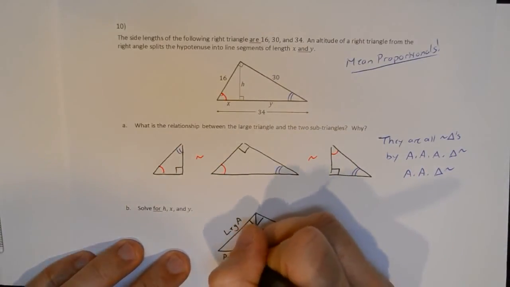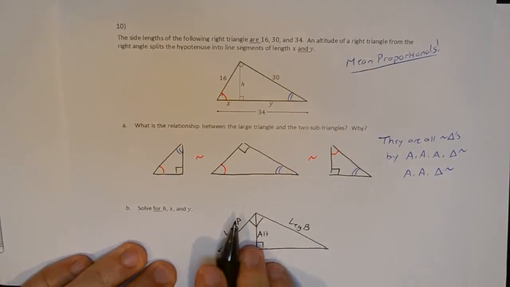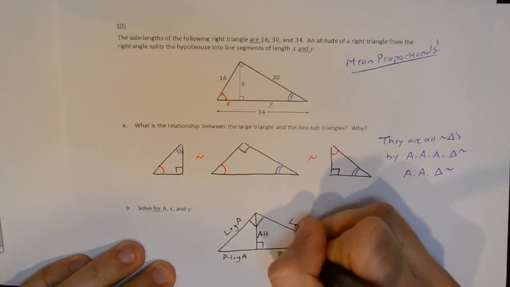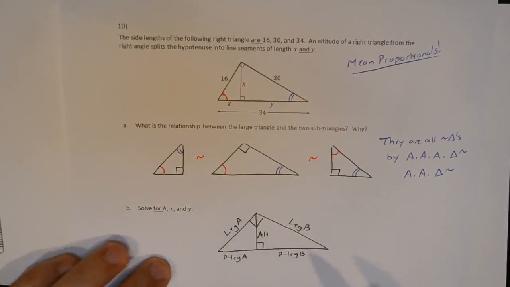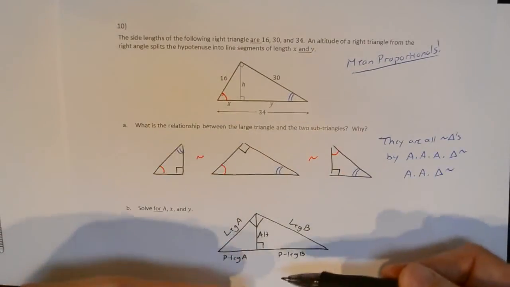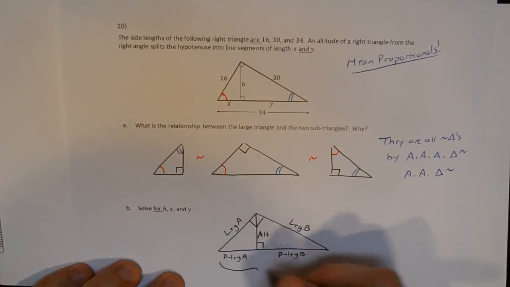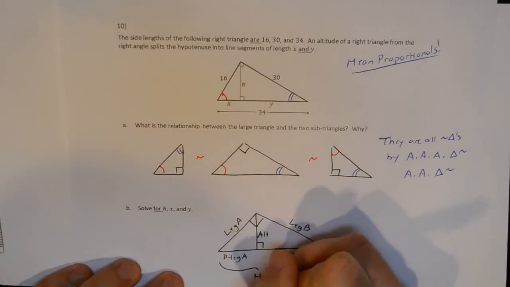I'll call this P leg A, which stands for the projection of leg A, and I'll call this P leg B, which stands for the projection of leg B. So if you imagine the sun up here, that's where the shadow would be for those two. And then I can go ahead and call this the hypotenuse.